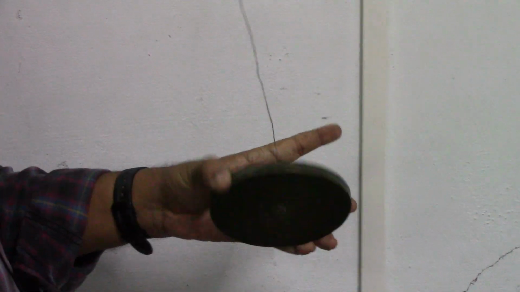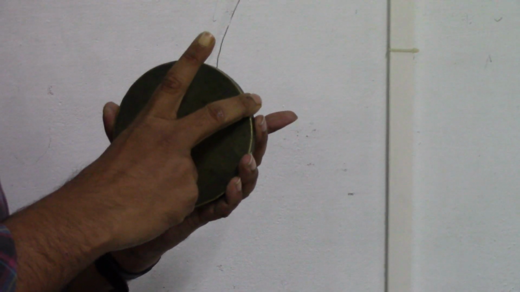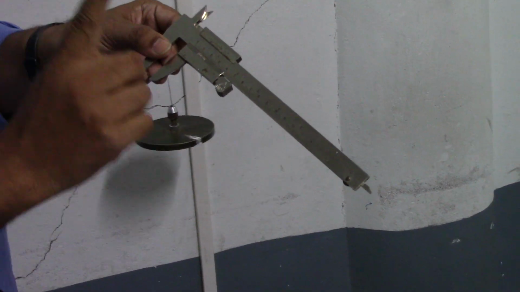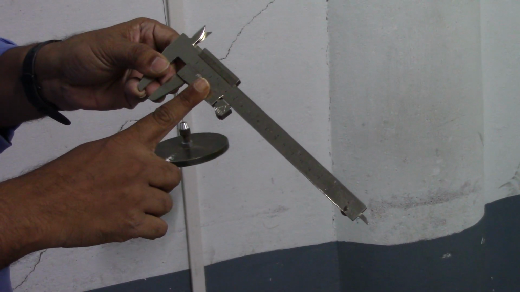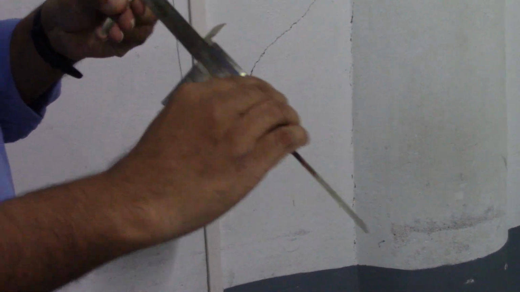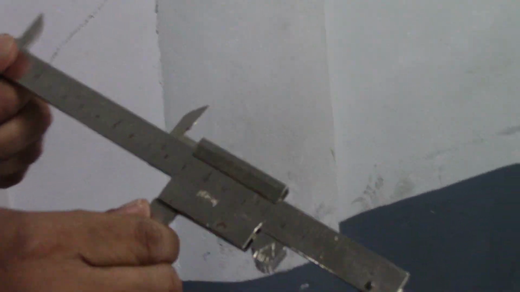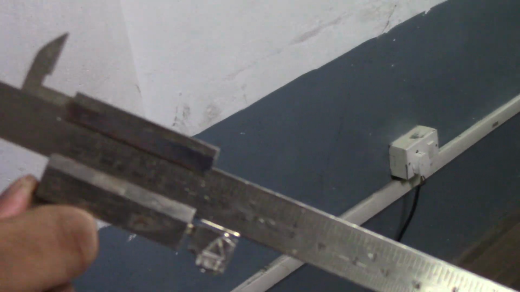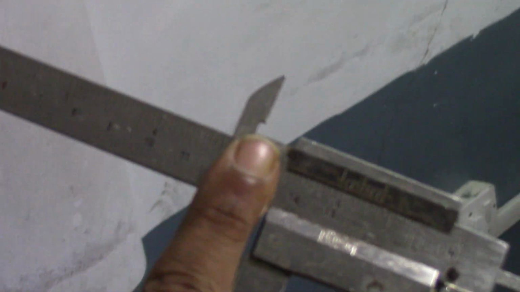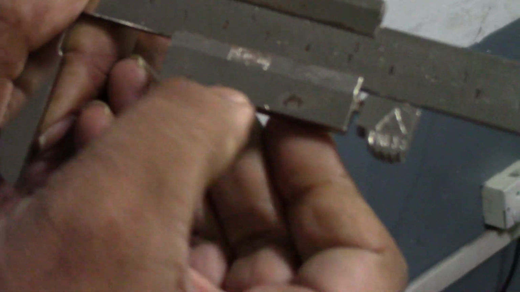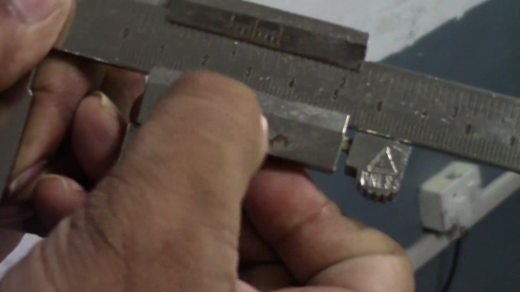First let us calculate how to find the radius of the disc. For this we require vernier calipers. This instrument is called a vernier caliper, students. With the help of this we are able to calculate the radius of the disc. If you clearly observe the vernier calipers, it basically consists of two scales. This scale is called the main scale, and this scale is called the vernier scale.